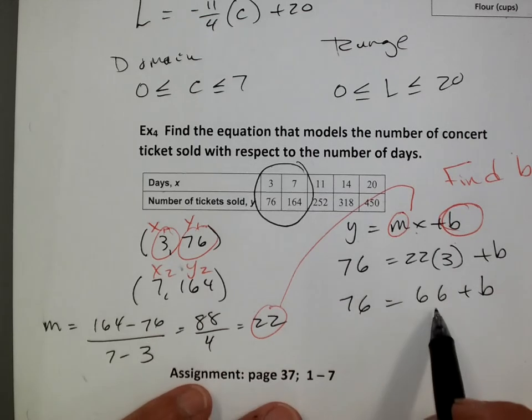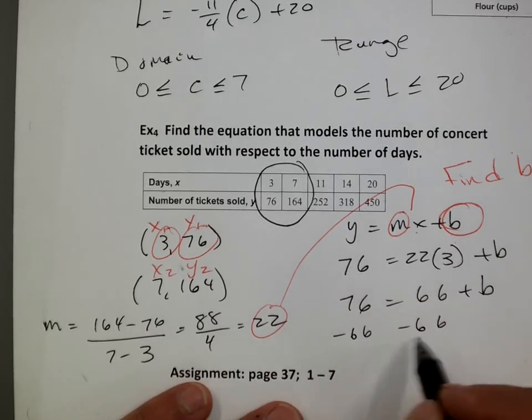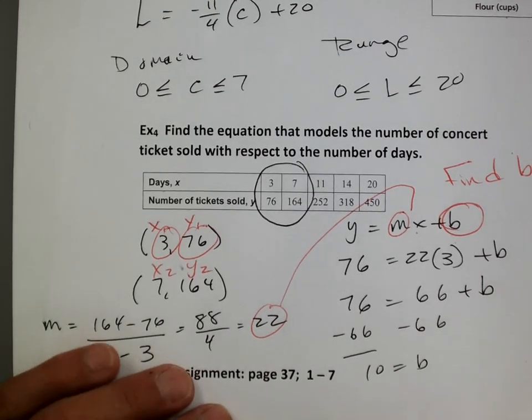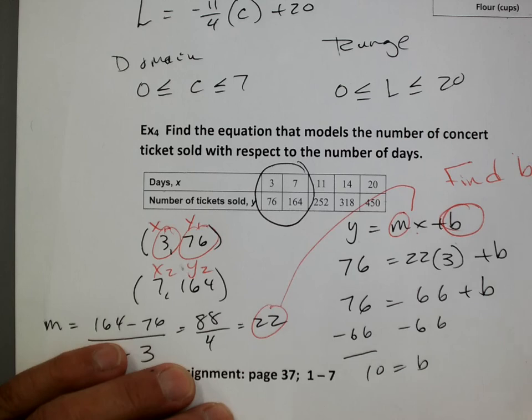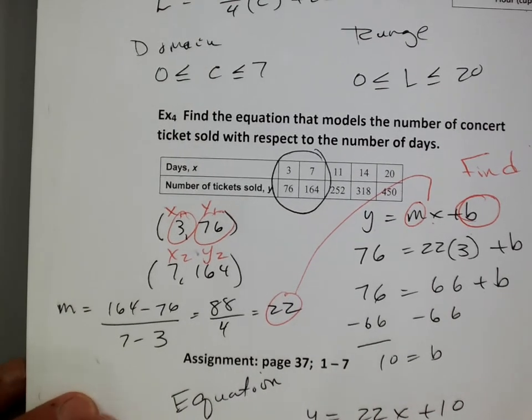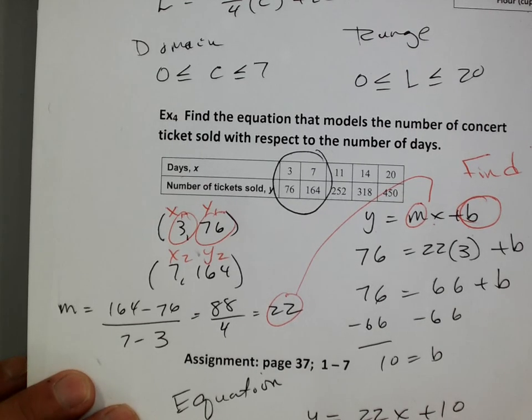I'm going to subtract 66 from both sides, and I'm going to get 10, right? So my equation, you ready, is y equals 22x plus 10. That's my equation. But let's change it to better words. So I got tickets sold equals 22d, for days, plus 10.